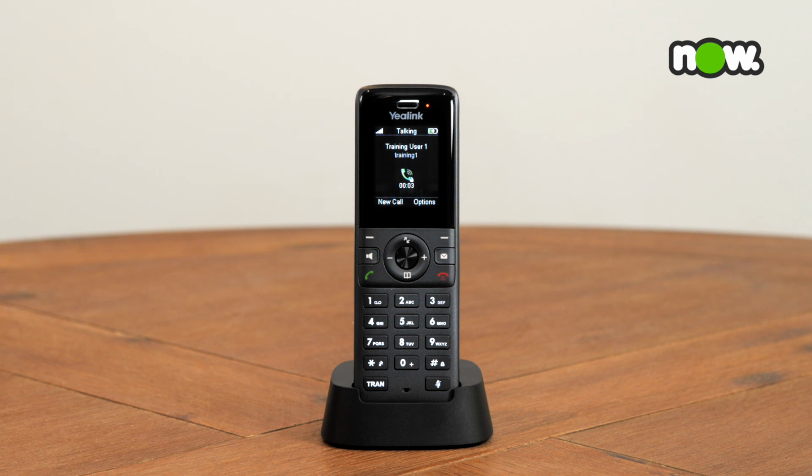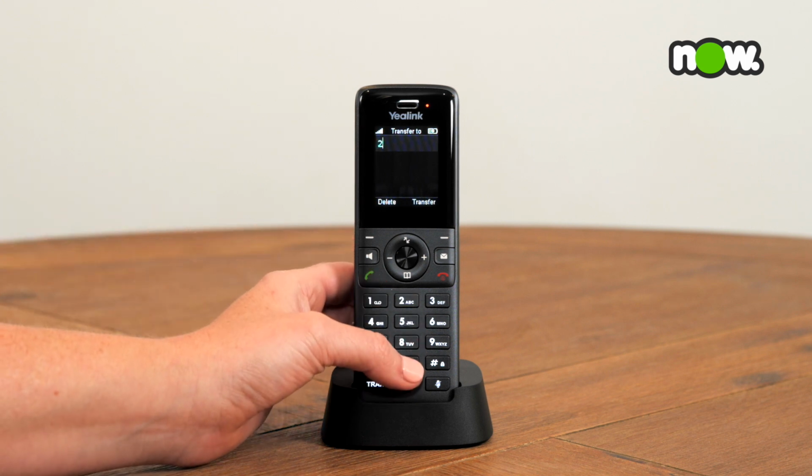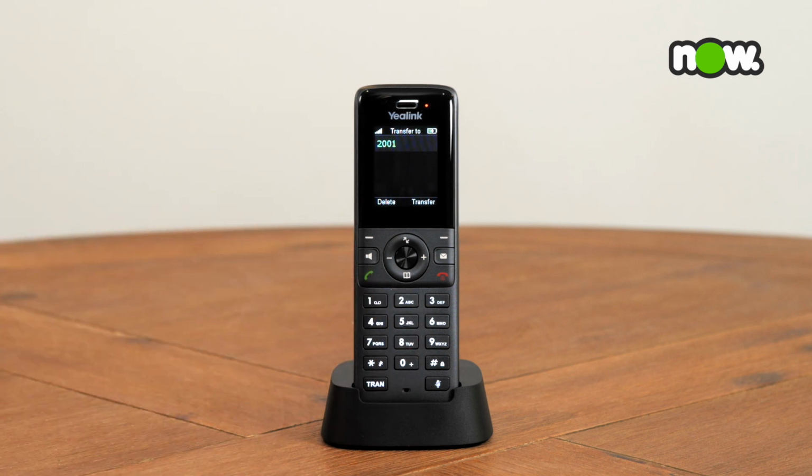When you are connected on a call, you can perform an attended or introduced transfer to another party. To initiate an attended transfer, press the TRAN key. This will automatically place the original caller on hold. You can then use the dial pad to enter the number you would like to transfer to.